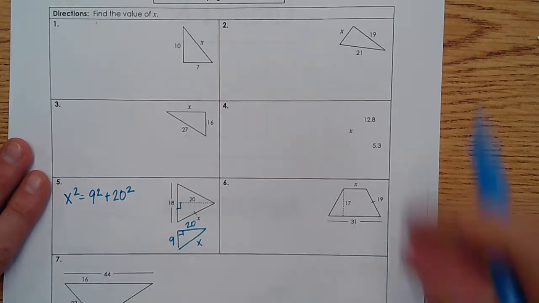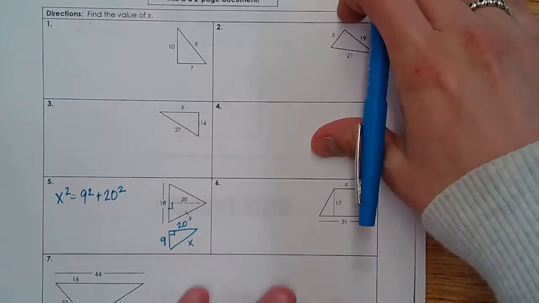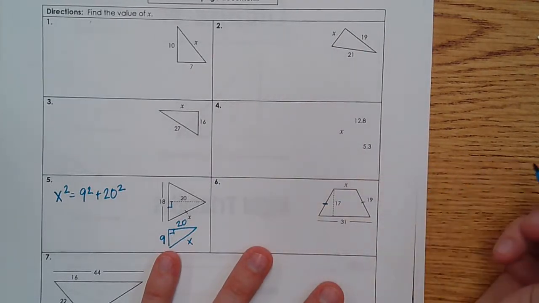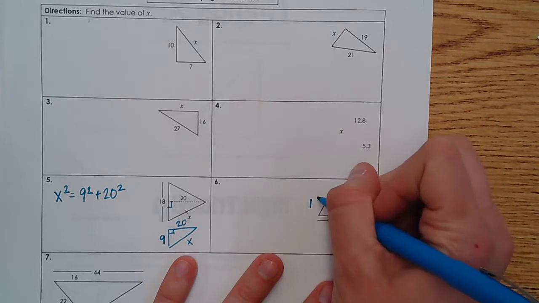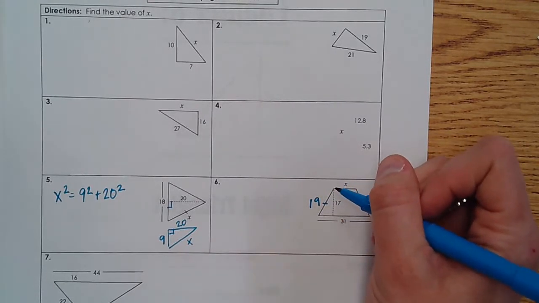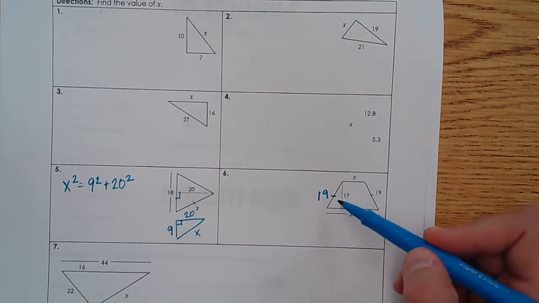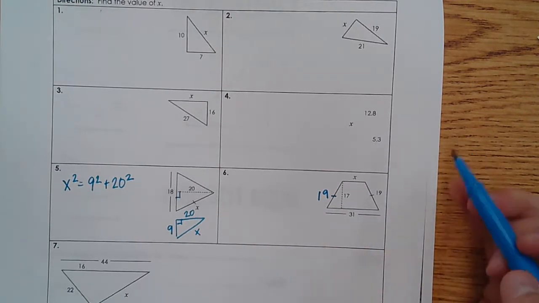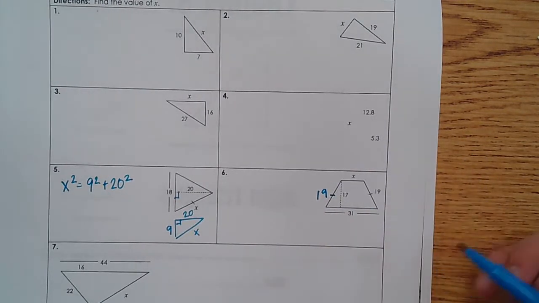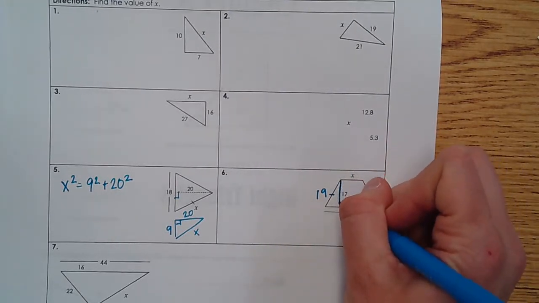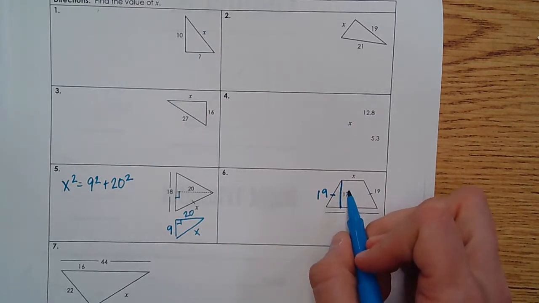Now number 6, we're breaking it up a little bit. Okay, so this piece over here is going to be congruent to this piece here, 19. For some reason that was missing. That little mark on the Go formative, it was in the packet. So since that's 19, that is 19. This right here, okay, is 17.